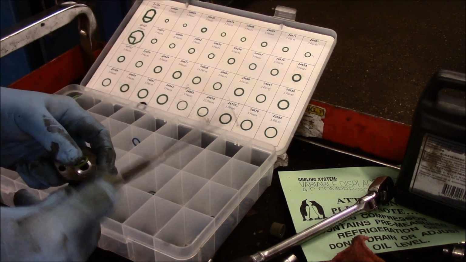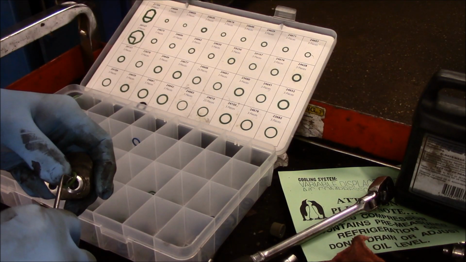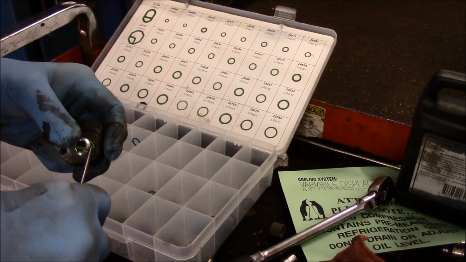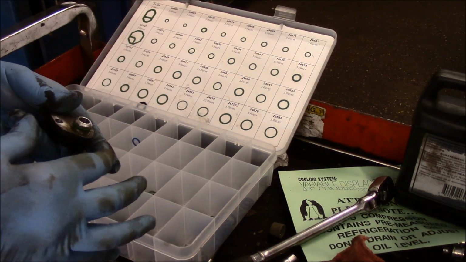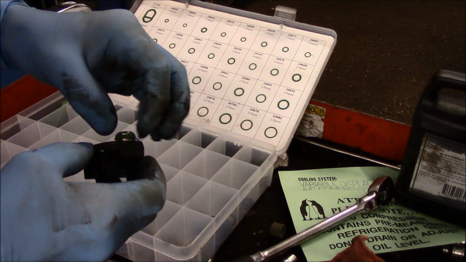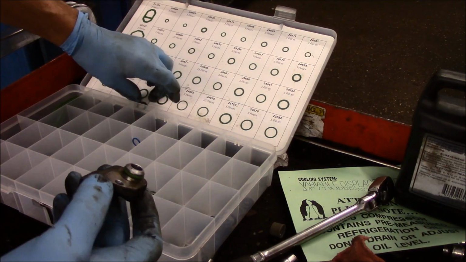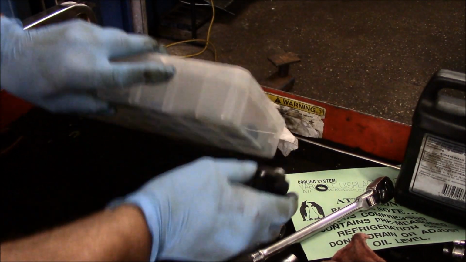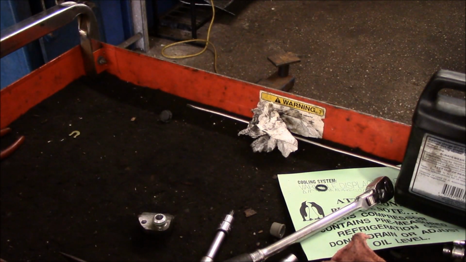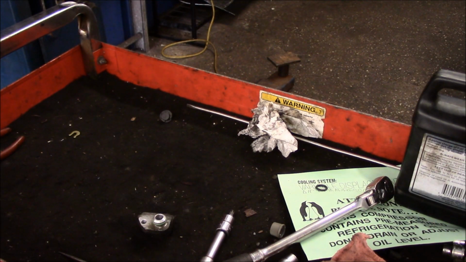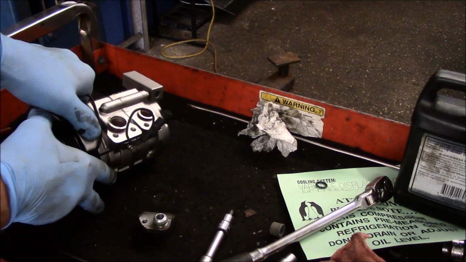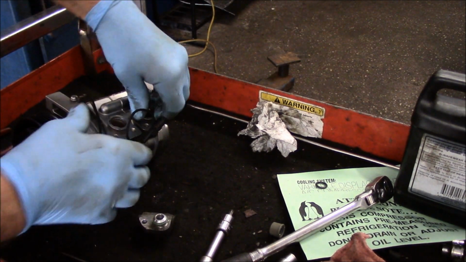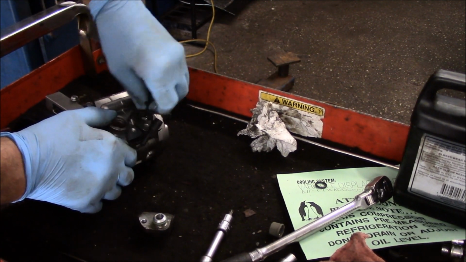We're going to put the O-ring on here, and we're going to stretch it around, just like that. And now you never get greasy fingerprints on an O-ring. We're just going to move this out of the way for now, just so you know. Bring our new compressor right up here.